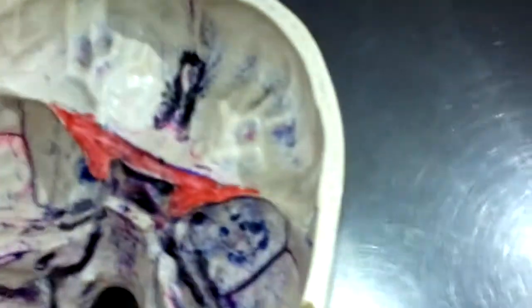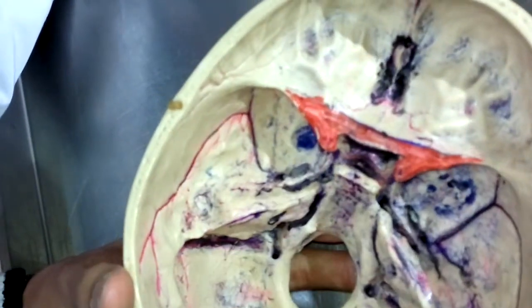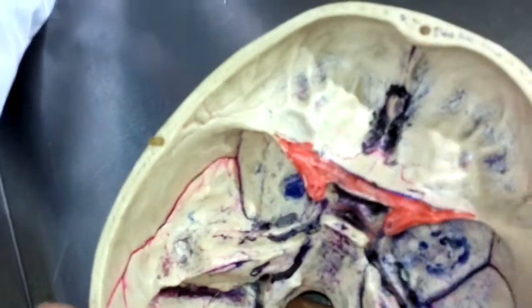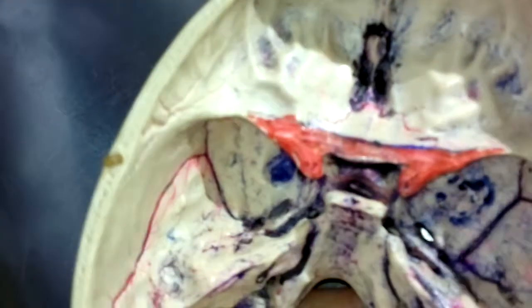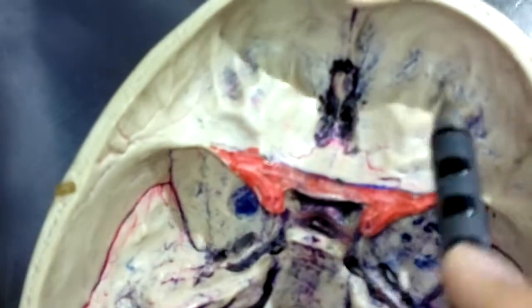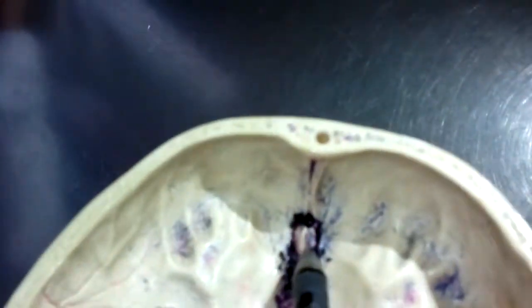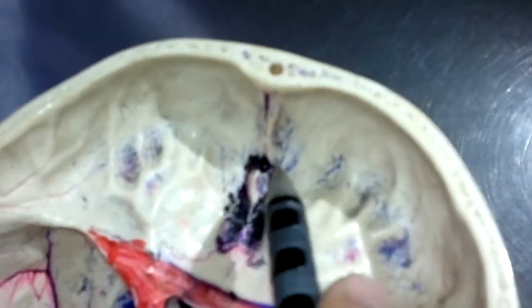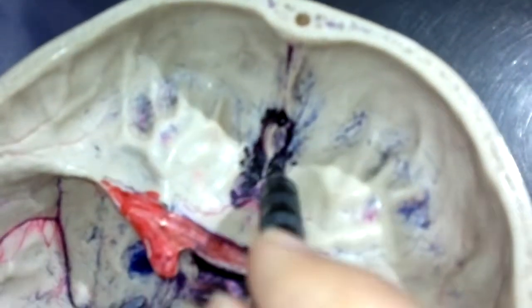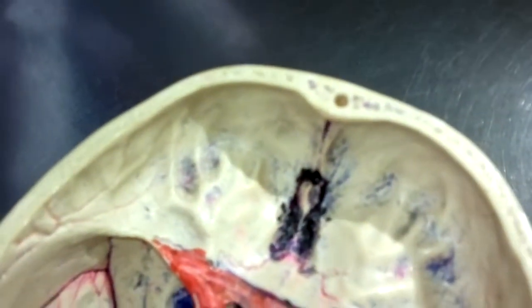Now the cranial cavity. For descriptive purposes it has been divided into three parts: anterior part, middle part, and posterior part. The anterior cranial fossa is separated from the middle cranial fossa by the lesser wings of the sphenoid bone. It lodges the frontal lobes of the cerebral hemispheres, and in the middle this is the frontal crest. We have the crista galli, which is an upward projection of the ethmoid bone for the falx cerebri. Here we have the cribriform plate of the ethmoid bone, and these are the orbital plates from the frontal bone.